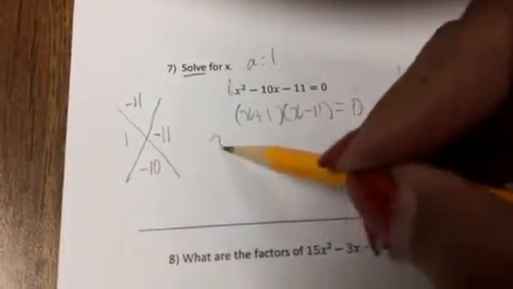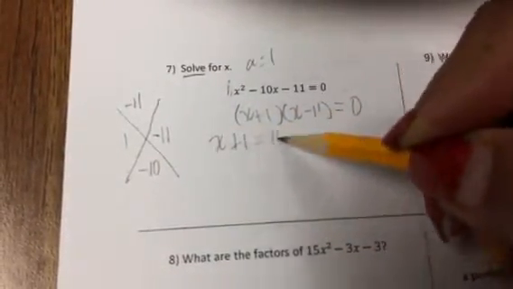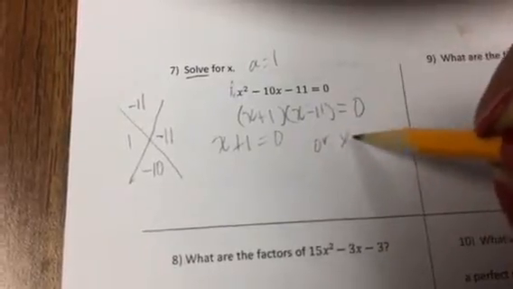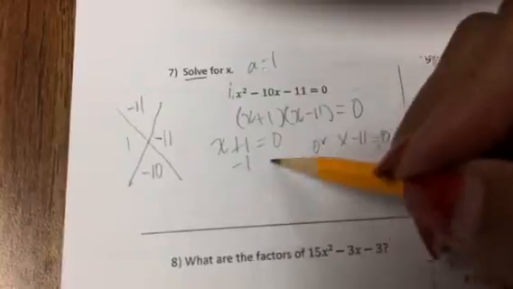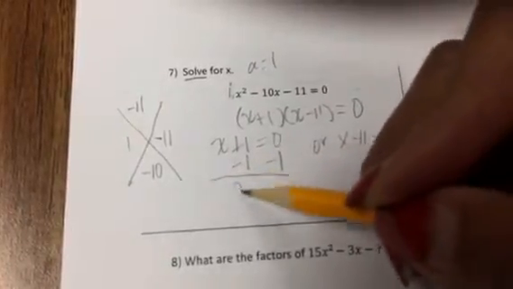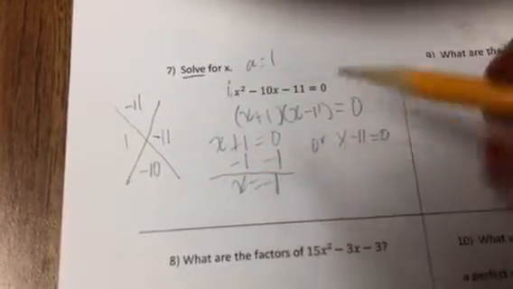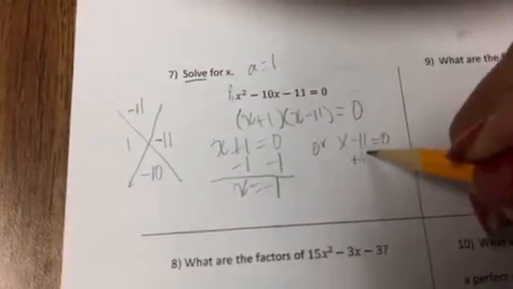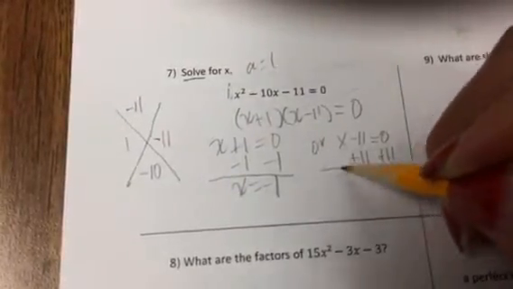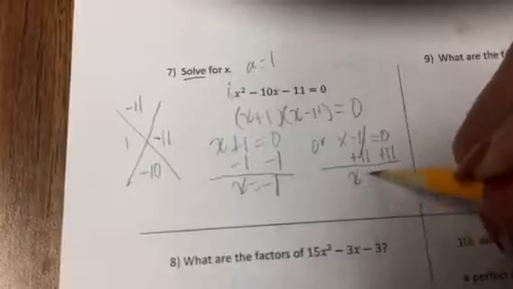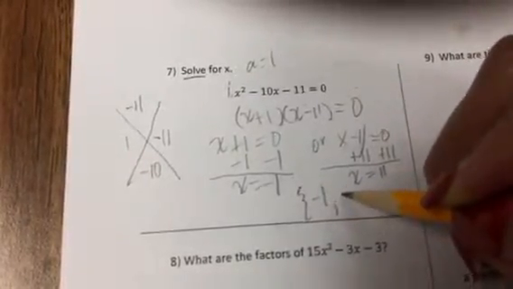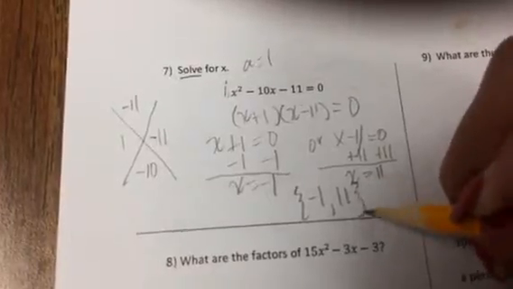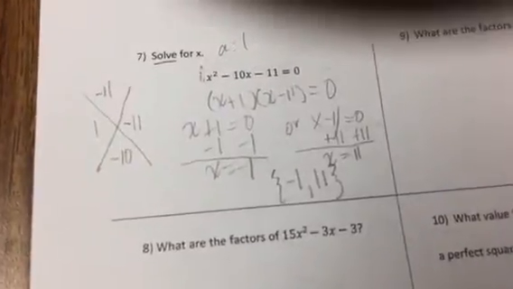So now I say x plus 1 equals 0, or x minus 11 equals 0. Then I can subtract 1 from both sides over here. I get x equals negative 1. And then here I'm going to do the opposite. So I'm going to add 11 to both sides. And I get x equals 11. And my solutions are negative 1 and 11. Notice I'm using braces. I'm not using parentheses. So be careful about that.